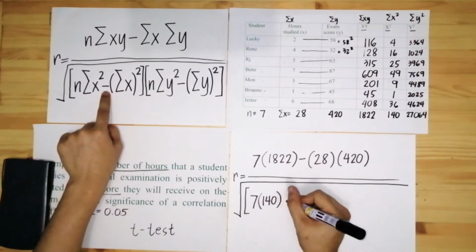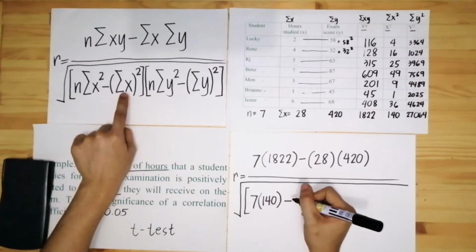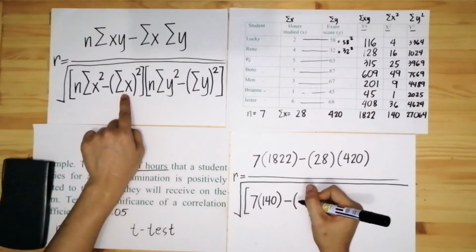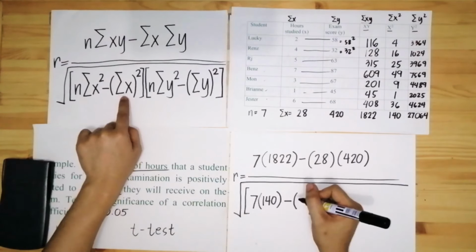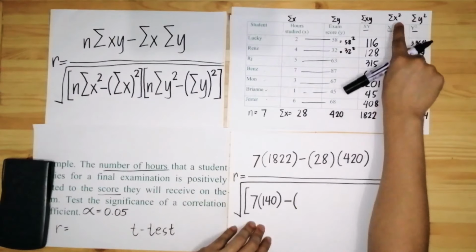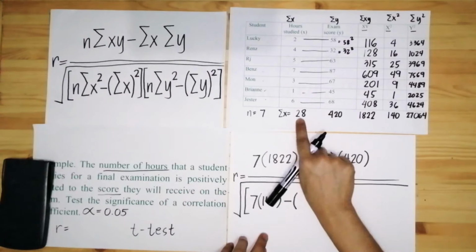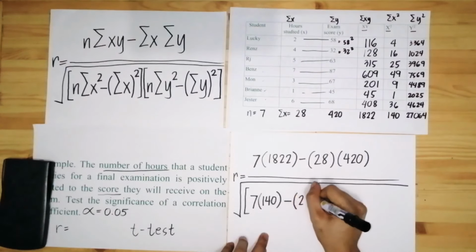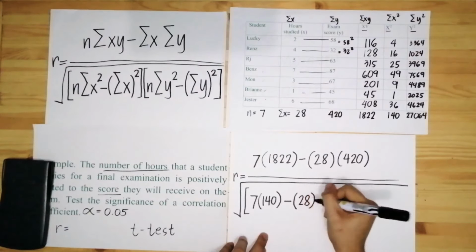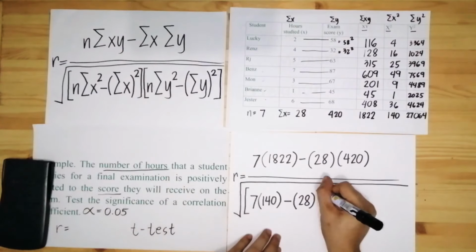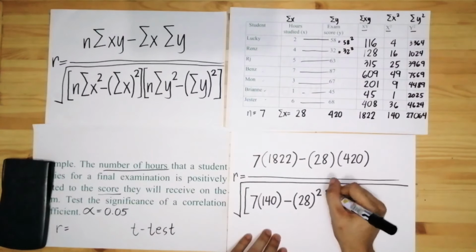Then minus. Lagay tayo minus. Parenthesis natin. Summation of x. Okay? Hindi yan summation of x squared. Iba yan dito. Summation of x yung nasa loob. So, ilagay natin summation of x, 28. Then, parenthesis. Lagay tayo ng squared. Then, bracket.